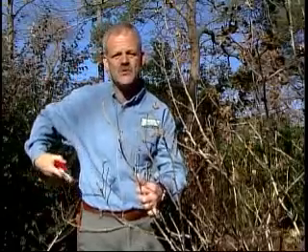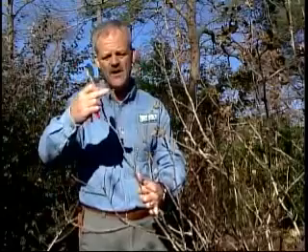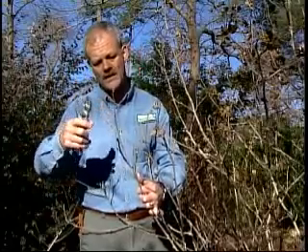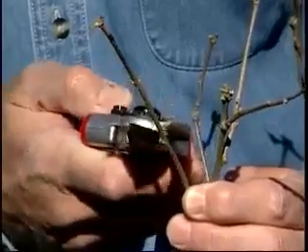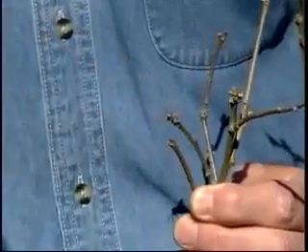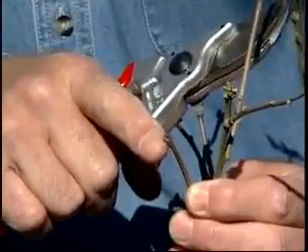So let me see if I can go ahead and demonstrate the heading back cut. Start here at the top of the stem, move back, there's the outward-facing bud, and that's about where I want to cut it. I'm going to come in with my pruners and I'm going to cut just above that outward-facing bud, like that. So there's the bud. It's going to sprout next spring, and it'll grow out this way, away from the center of the shrub.